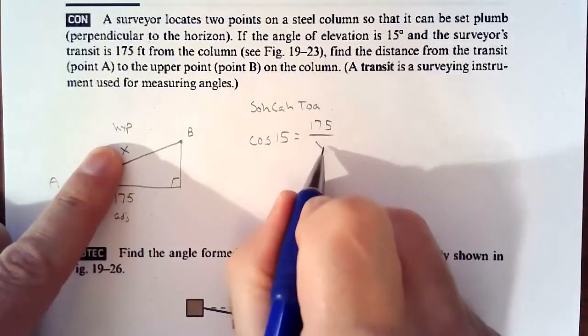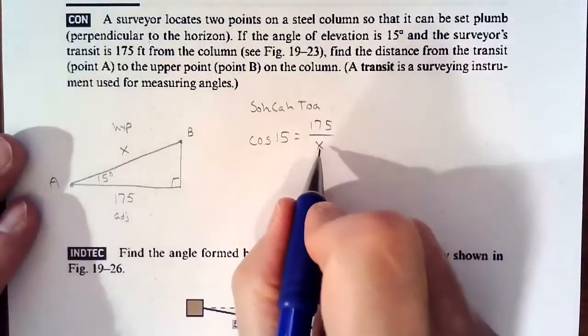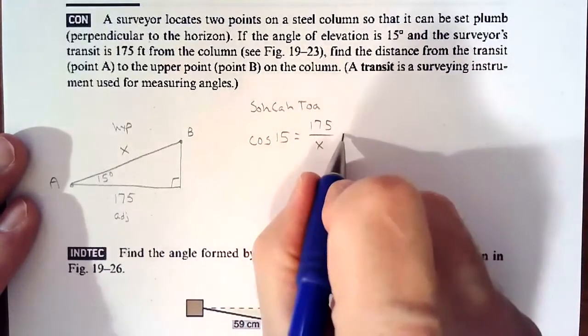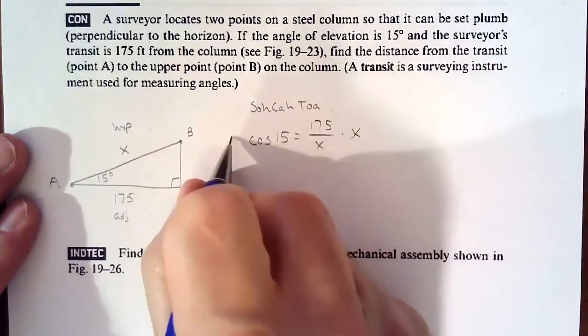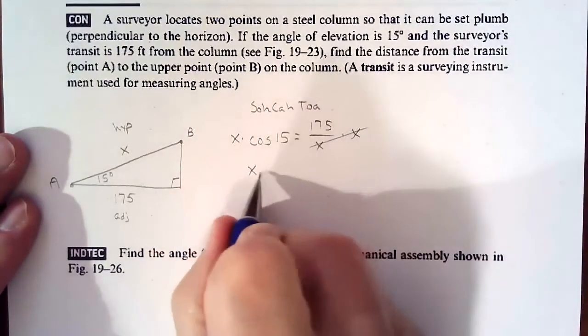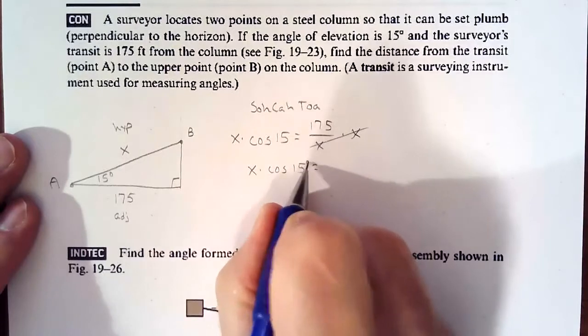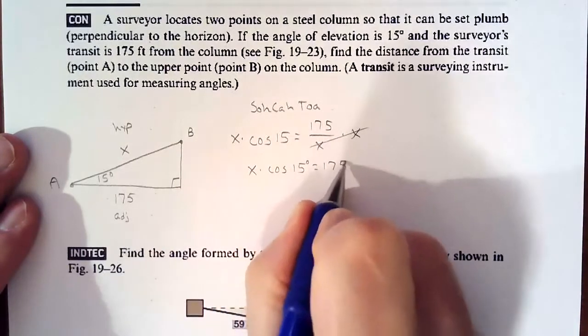over hypotenuse. Then, to solve this, we are going to try to clear out our fractions. So we'll multiply both sides by the denominator, which is x, to clear that out. That leaves us with x times cosine of 15 degrees equals 175.